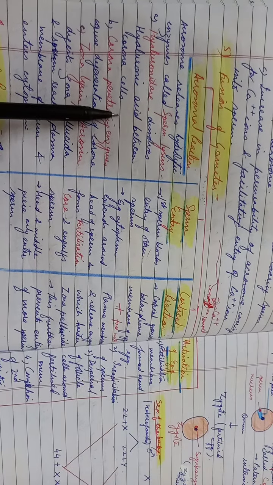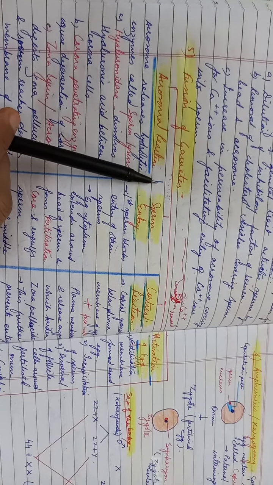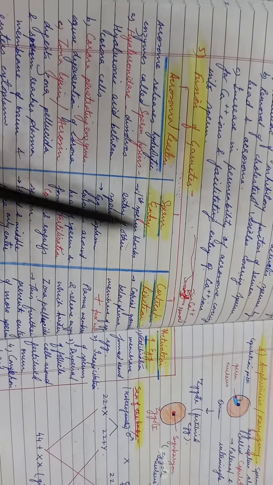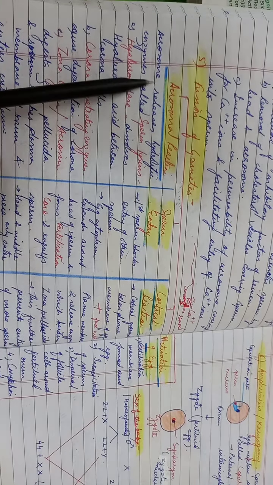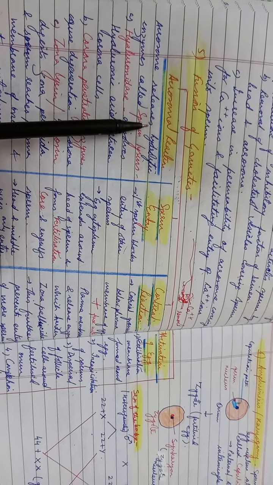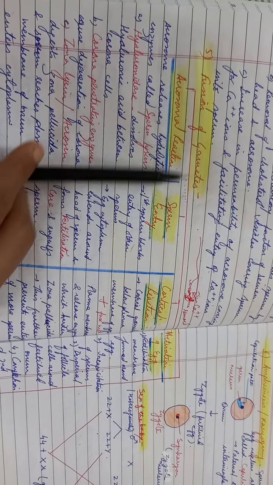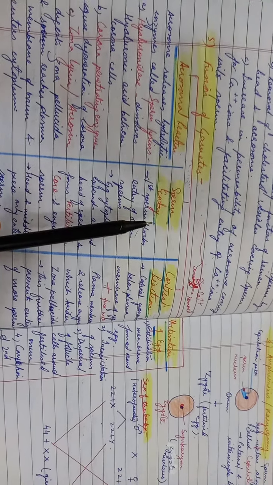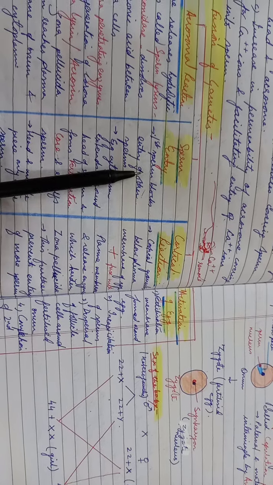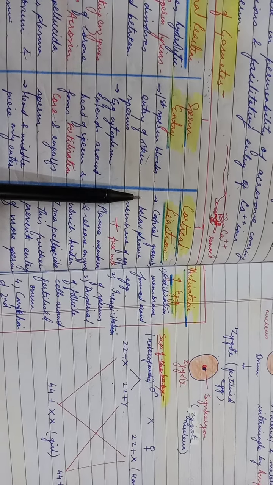Let us continue with the events under fusion of gametes. There are four stages to discuss. The first two I have already discussed, that is acrosomal reaction and the sperm entry in the previous video. So what happens in the ovum once the sperm has entered?